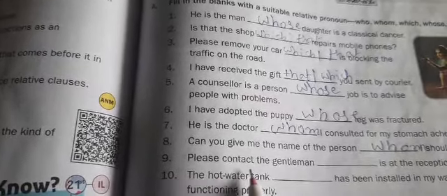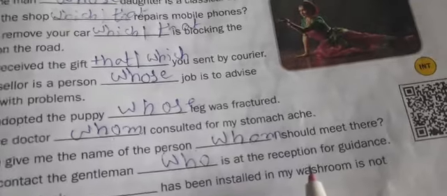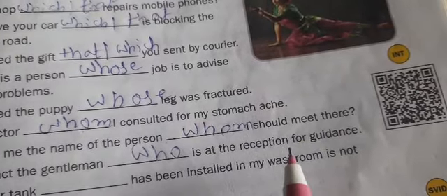Whom. Now sentence number 9, please contact the gentleman who is at the reception for guidance. We use who for the person.